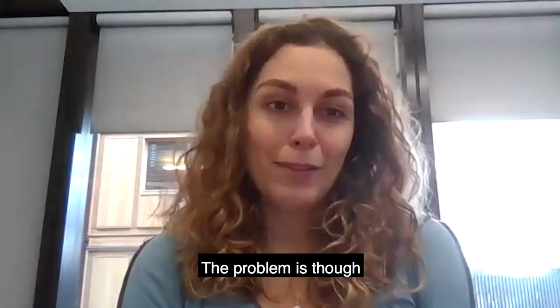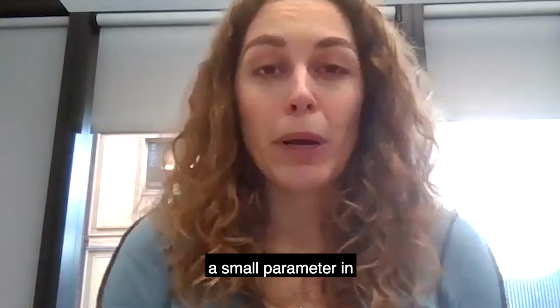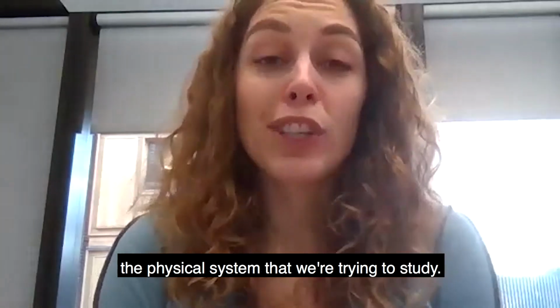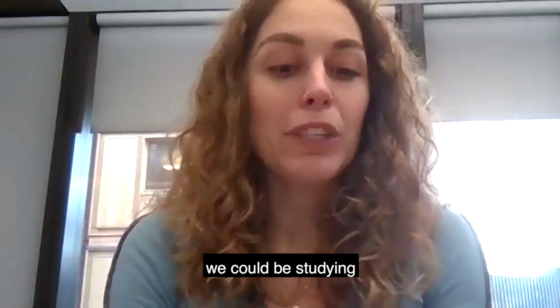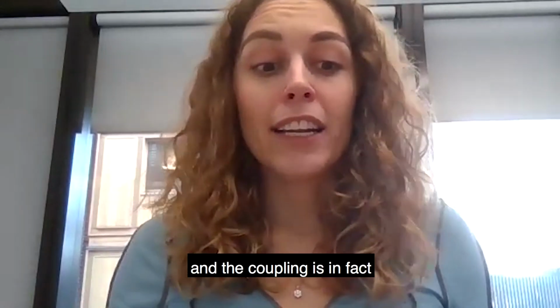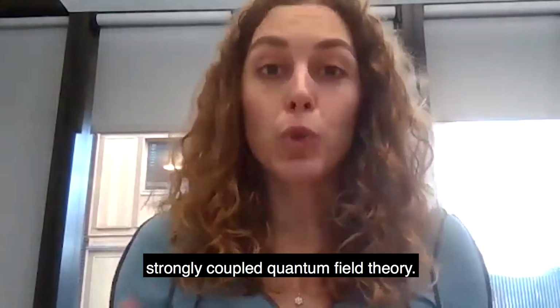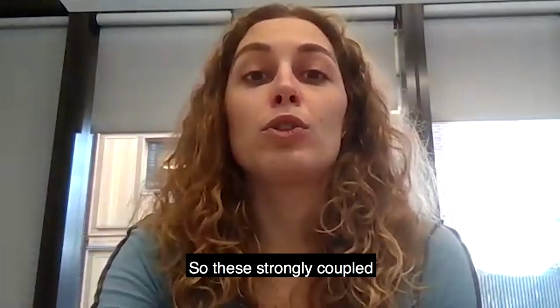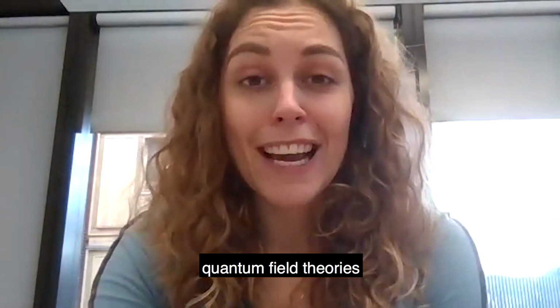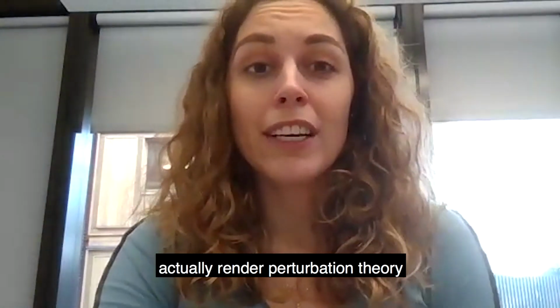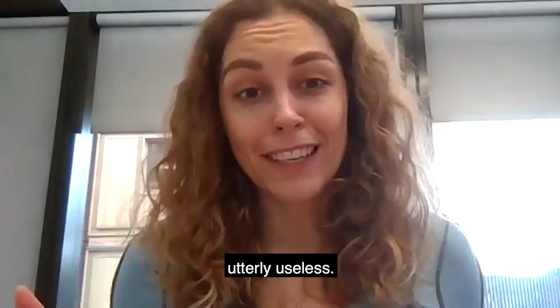The problem is, though, that as you might expect, it's not always true that there exists such a small parameter in the physical system that we're trying to study. So in particular, we could be studying some quantum field theory, and the coupling is in fact really large, and we say that we have a strongly coupled quantum field theory. So these strongly coupled quantum field theories actually render perturbation theory utterly useless.